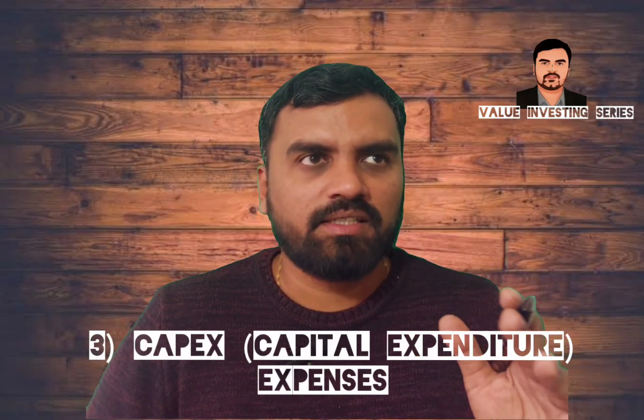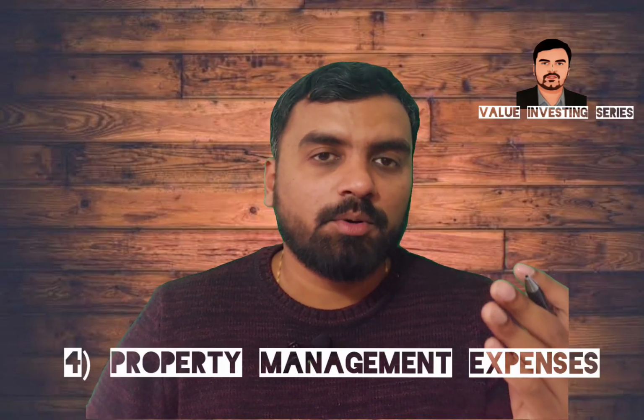It's a one-time activity. Say in 10 years, you need to change a major thing inside a home, like building a shed on your balcony, which, percentage-wise, is much more than your rental yield. Such CAPEX activities are also to be considered in the longer run as part of the expense for the rental property. And the fourth thing is property management.